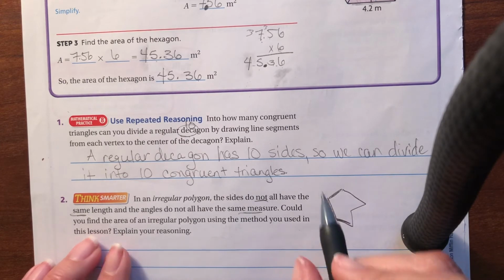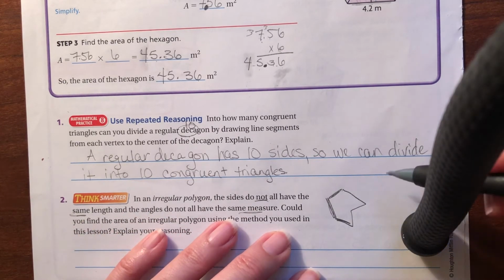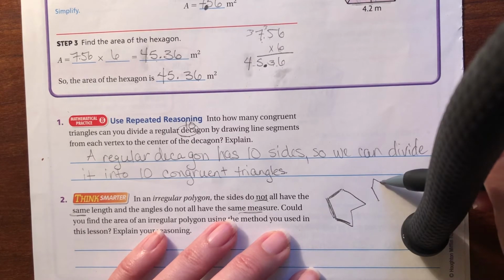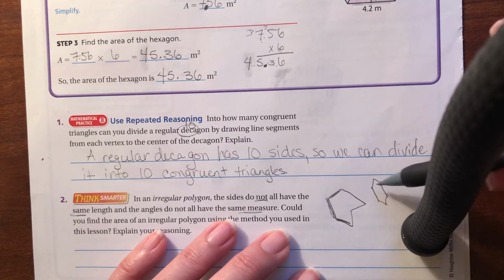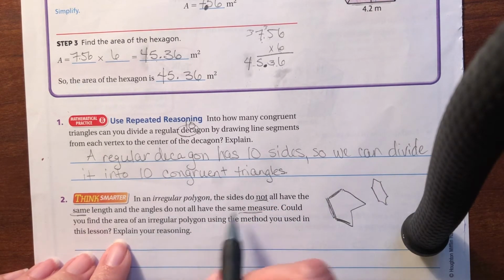It's not going to have all the same size. Okay, that's irregular. Not all the sides and lengths are the same. So it's irregular.